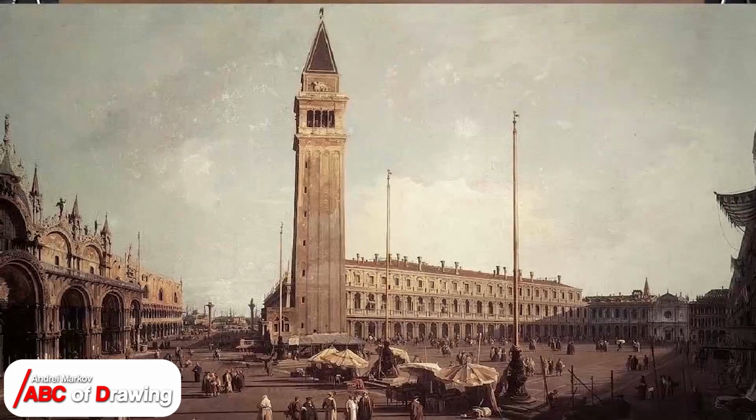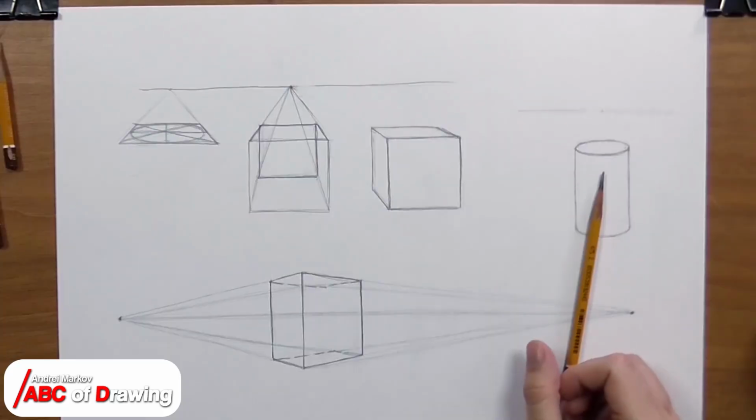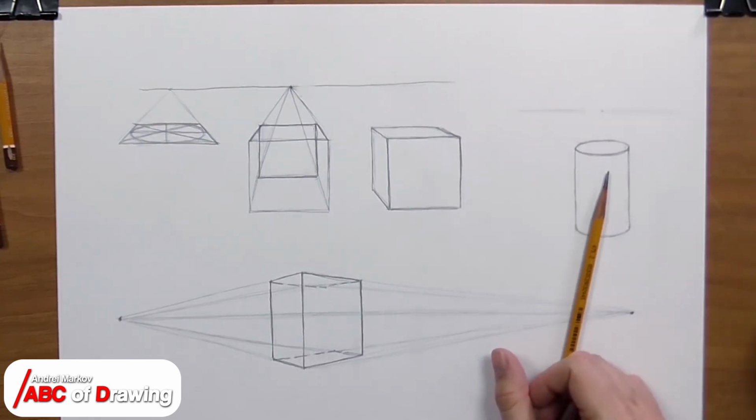You can see an example of this perspective in real life on the screen right now. So far, that's all you, as a beginner artist, need to know about linear perspective. Now, let's move on to practice. I'll show you how to draw simple geometric shapes, various perspective options, and, in the end, create a small sketch. It will be a mini drawing of perspective.